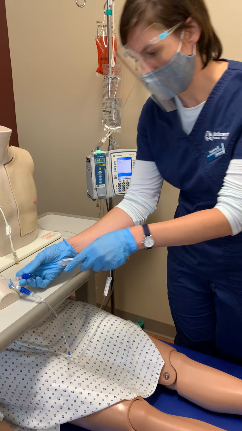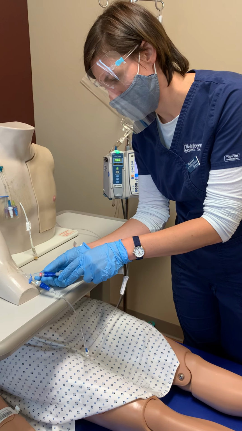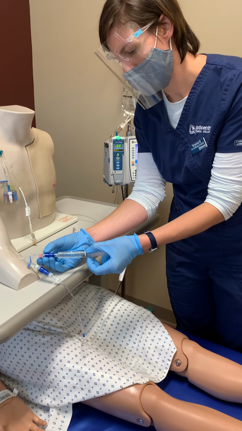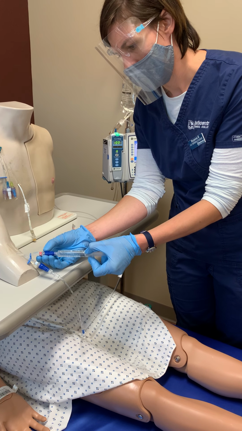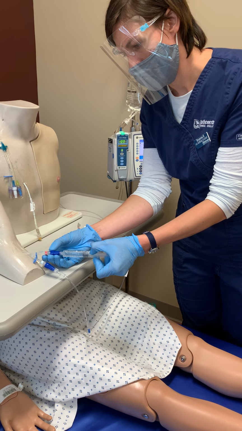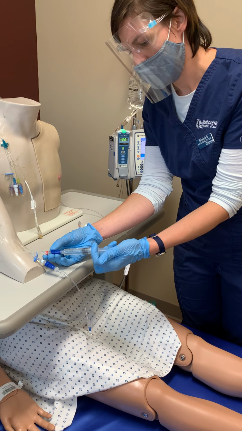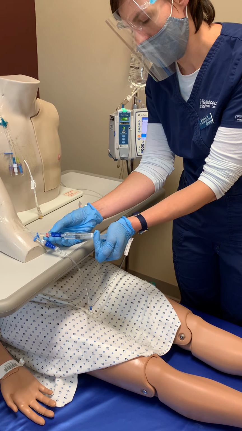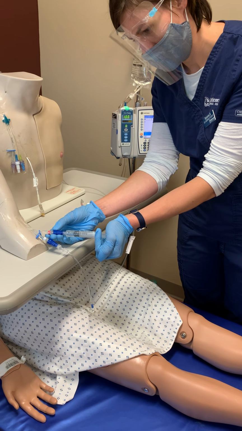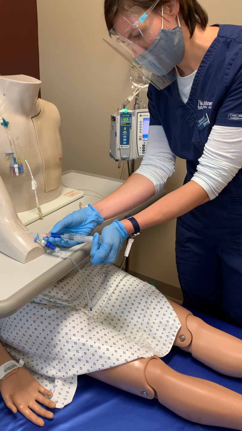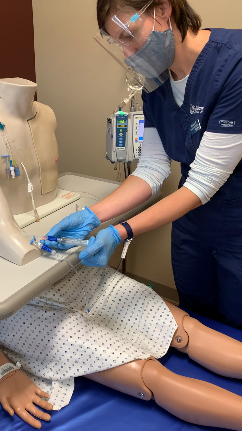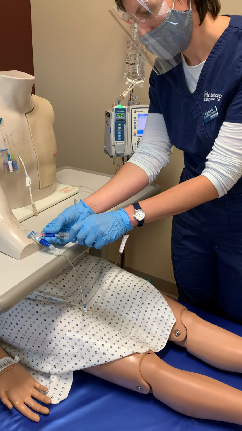I have sanitized this with the swab so I can do my first flush. And as previously stated, if this wasn't already in use, I would also be doing a site assessment. But I did that upon admission just a couple of minutes ago.